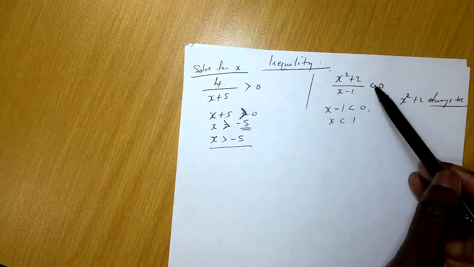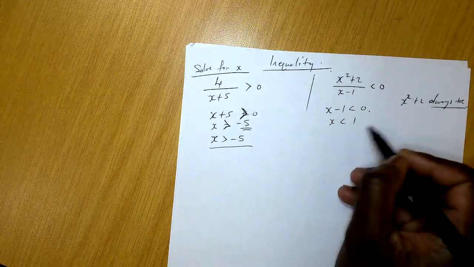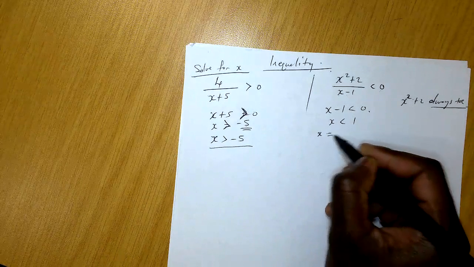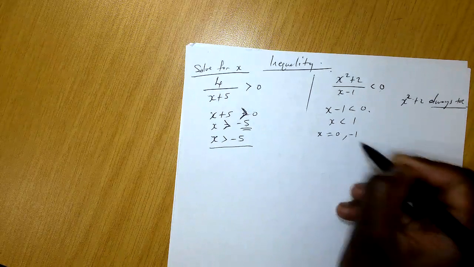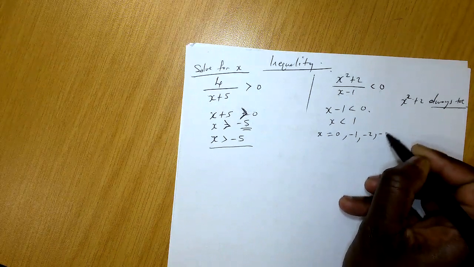So x can be 0, can be -1, can be -2, up until -infinity.